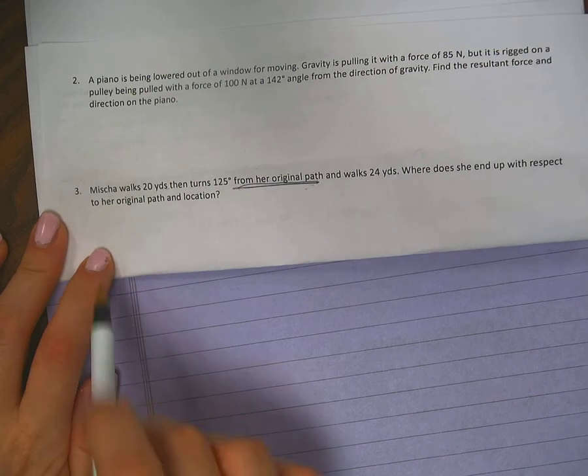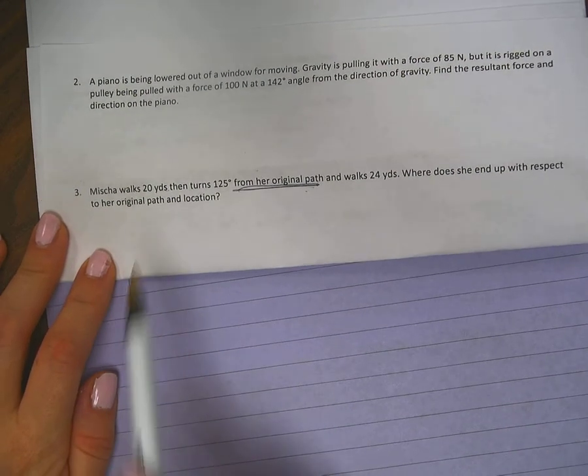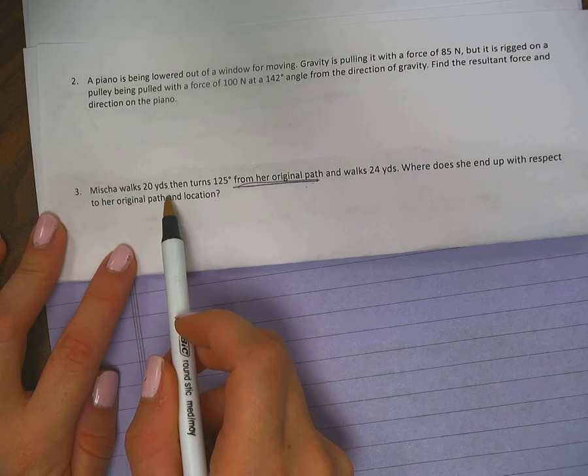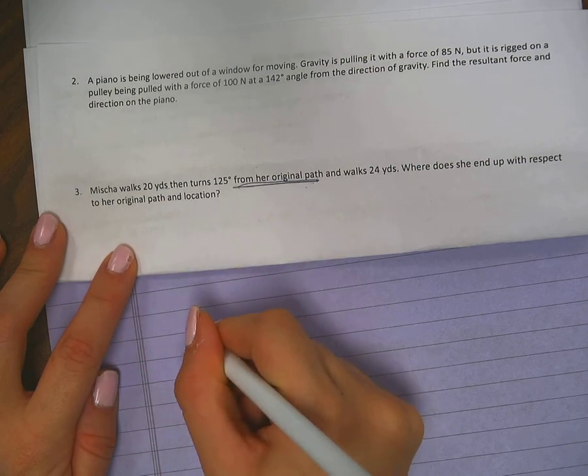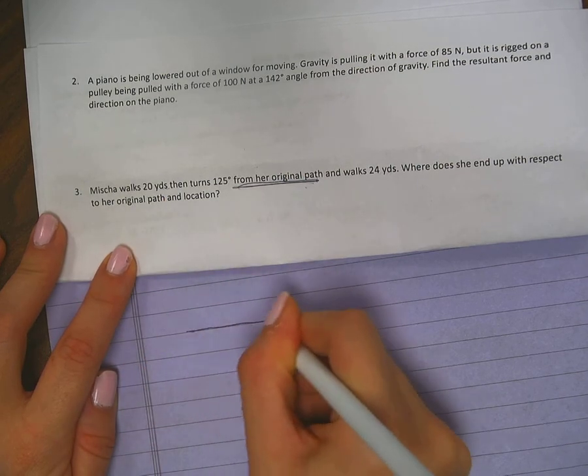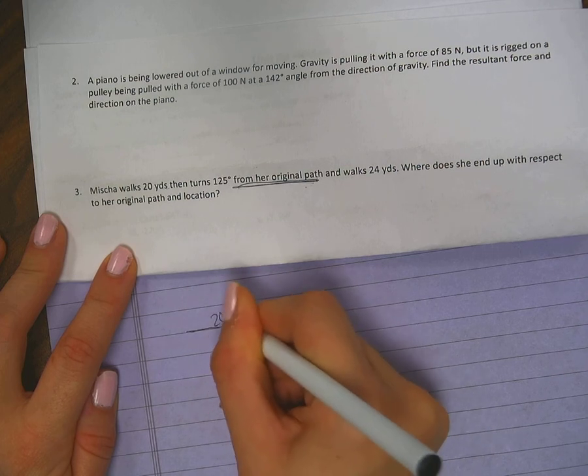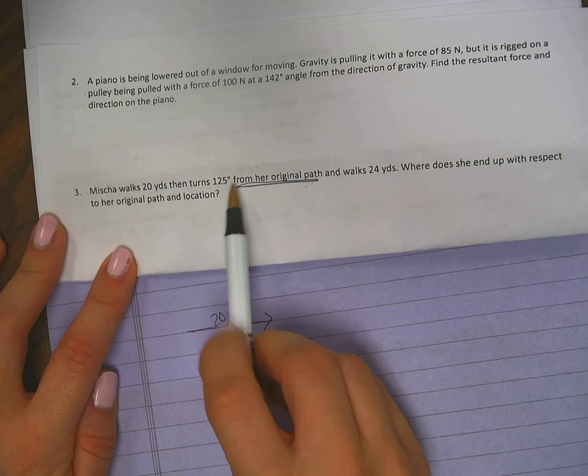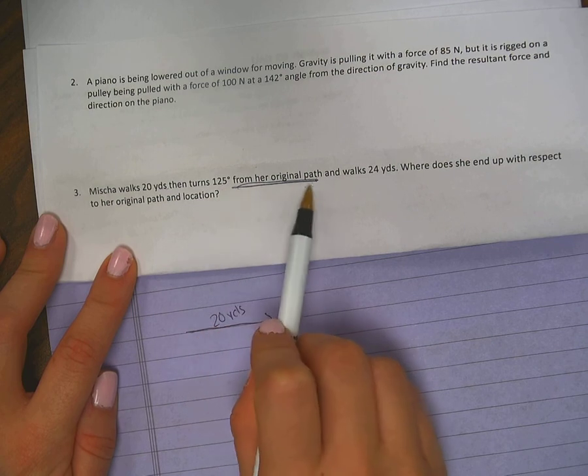Okay, I'm going to go over problem number 3 from the back of your review. It says Misha walks 20 yards, so I can pick my direction because it doesn't say. So let's say she's going this way. She walks 20 yards. Then she turns 125 degrees from her original path.